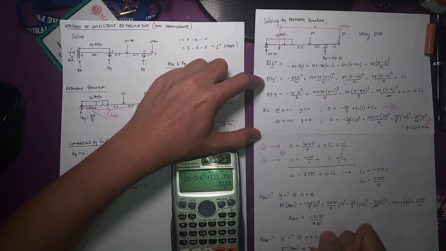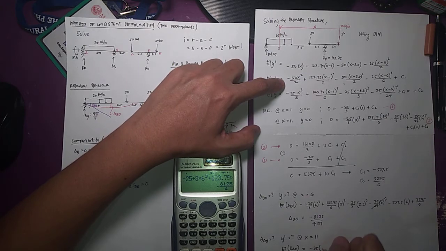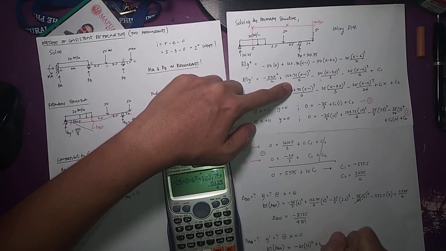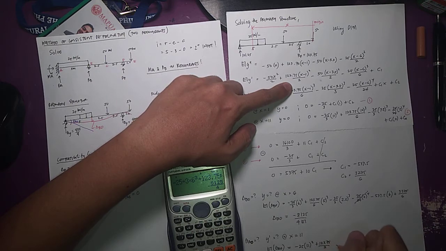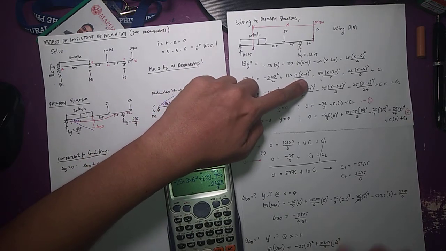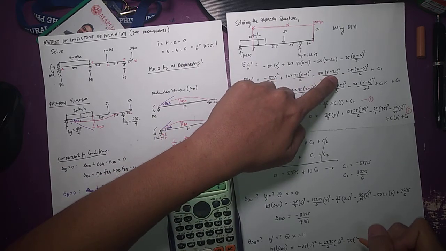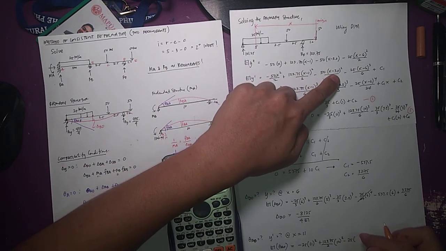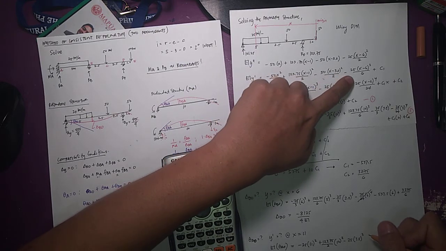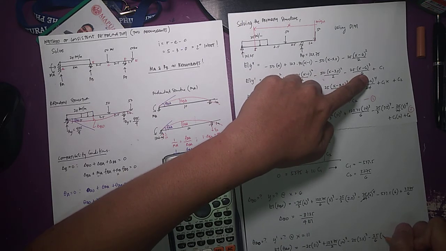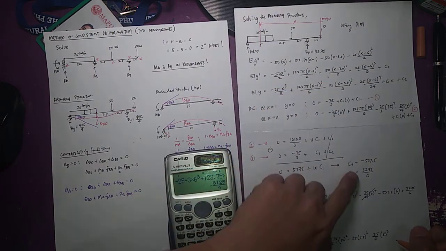It is equal to negative 25 times 11 squared, plus 123.75 over 2 times 11 minus 1, which is 10 squared, then minus 50 over 2, which is 25, times 11 minus 3.5, which is 7.5 squared, minus 25 over 6 times 11 minus 6, which is 5 cubed, then plus C1, which is negative 537.5.